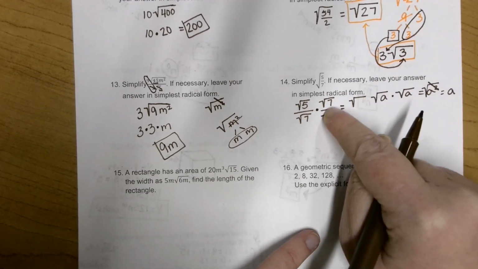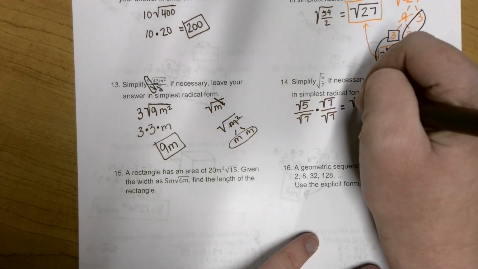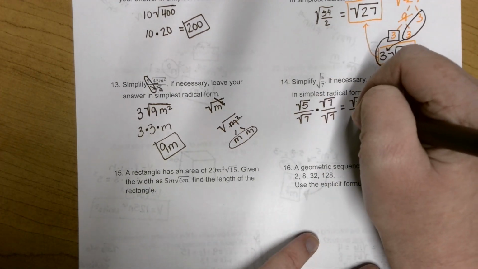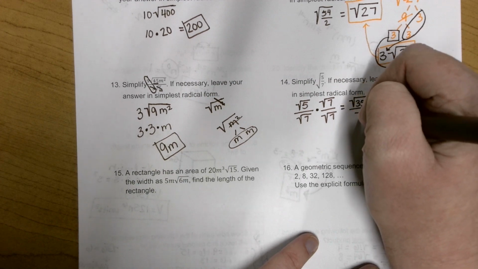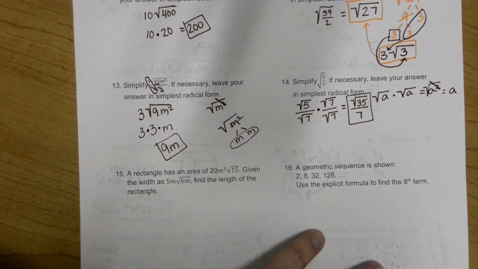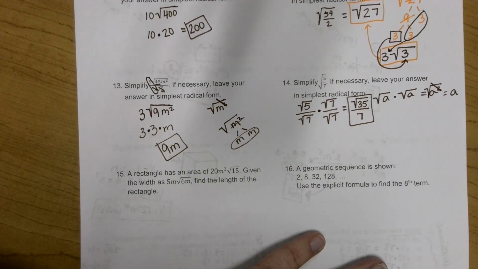So we're going to multiply. 5 times 7 is square root 35. Square root 7 times square root 7 is square root 49, which is 7. Square root of 35 can't be broken down. And we're just going to leave it here.